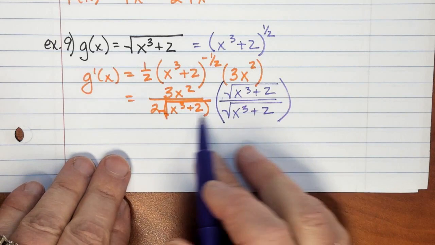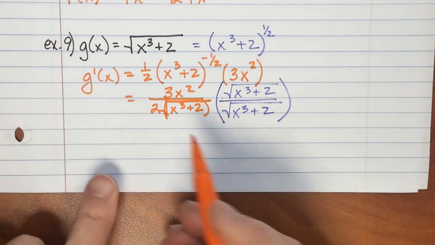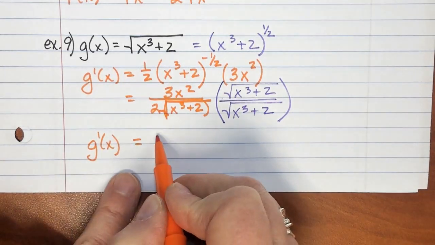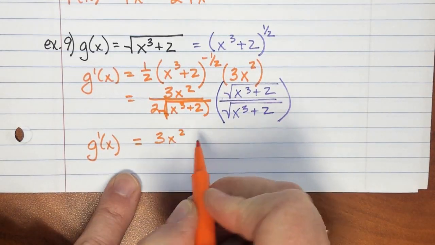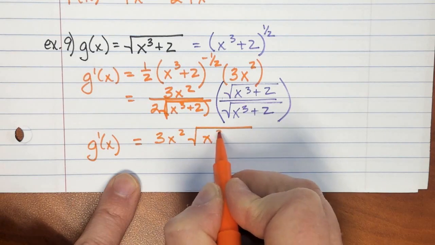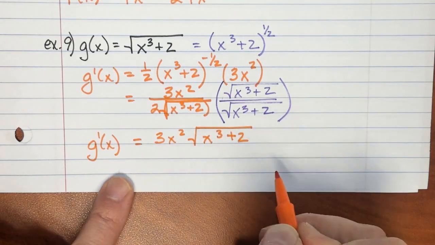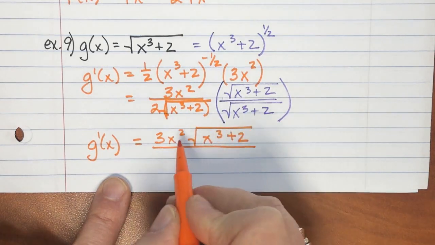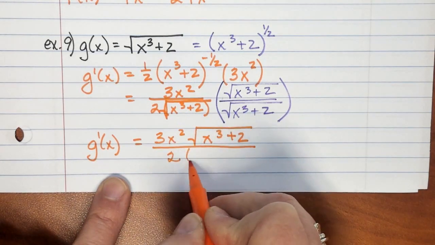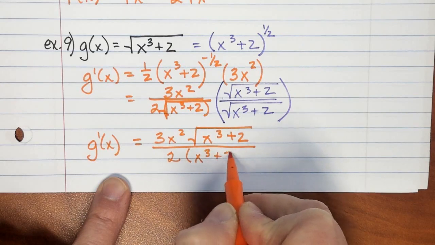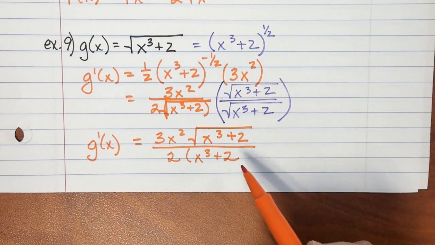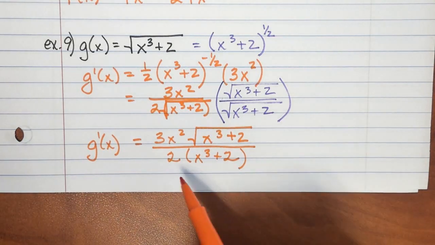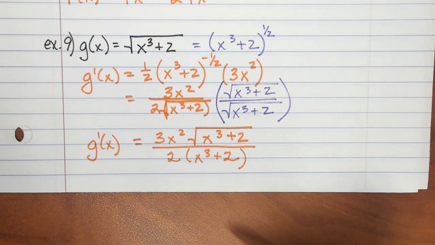Now that radical in the denominator is going to go away. The numerator still has the radical of x cubed plus 2, but that's okay, we'll leave it there. Over, but now the radical in the denominator has disappeared and we just have 2 times (x cubed plus 2). That is a proper form of your answer. You don't need to distribute the 2 down in the denominator.